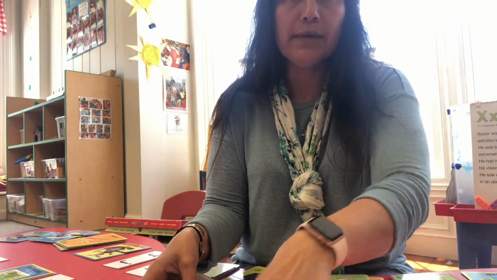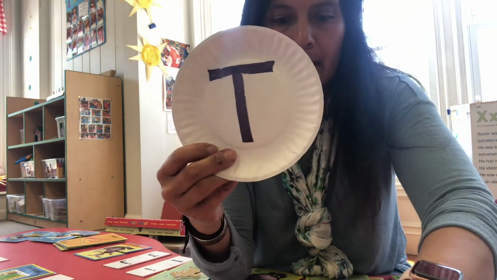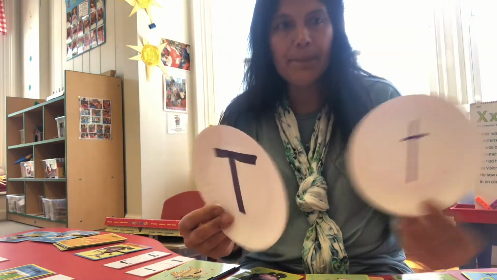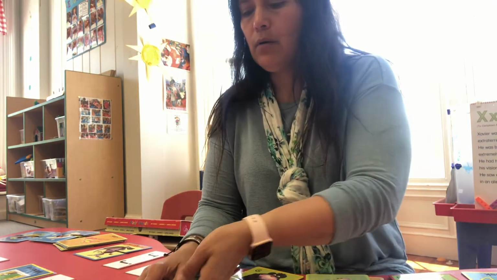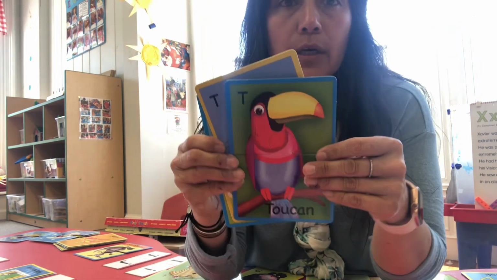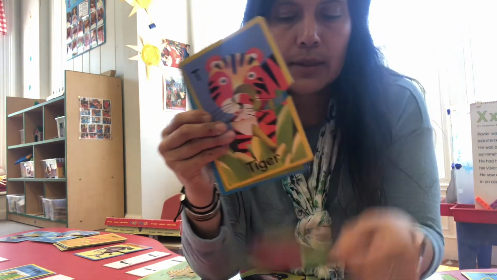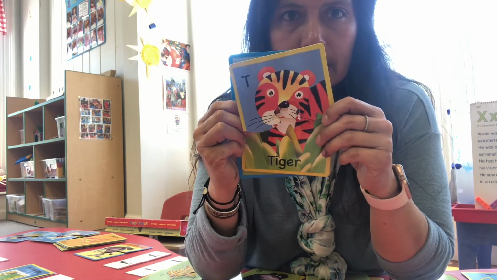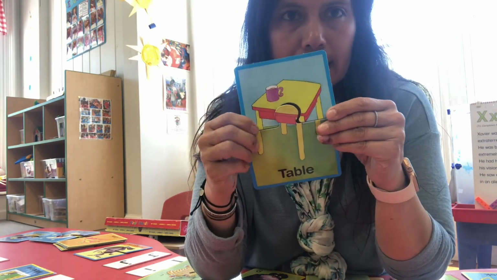Now we're going to move on to our letter T. Uppercase T, lowercase t, what begins with T? Okay, so we have a toucan, a tiger, and a table.